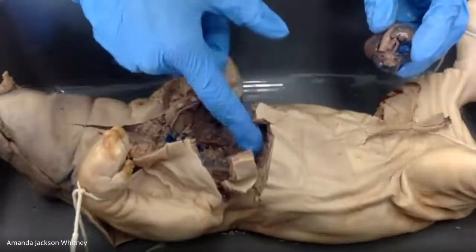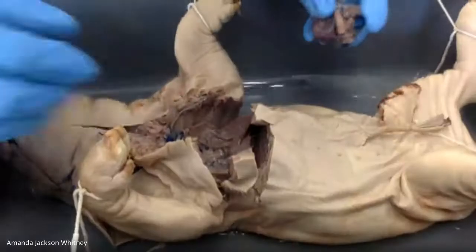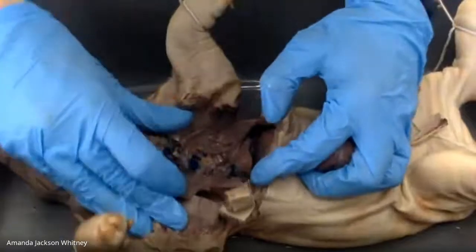I could be wrong, but is it the diaphragm? Ooh, good guess. The diaphragm is the muscle down here. Is it the pulmonary valves and arteries and stuff? Yes, exactly. The pulmonary arteries and pulmonary veins.